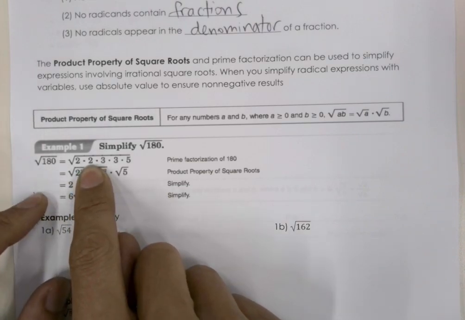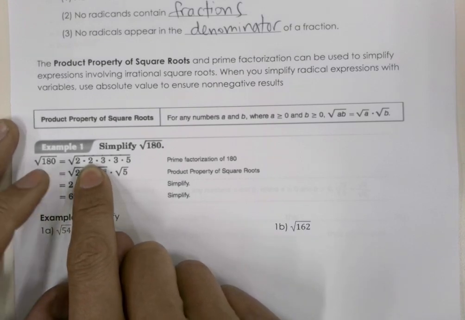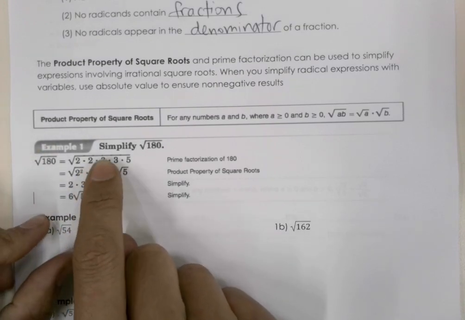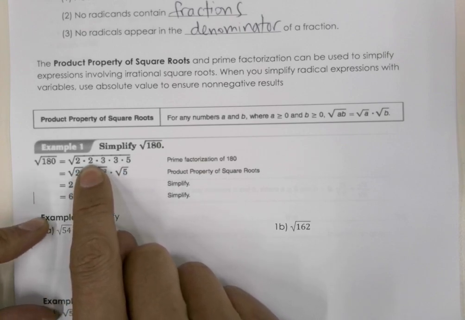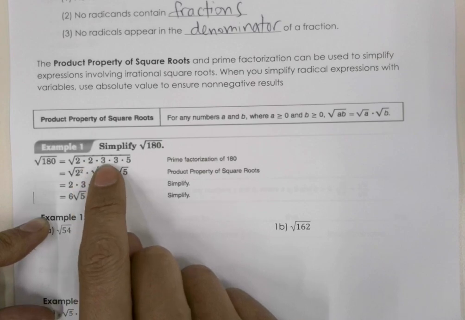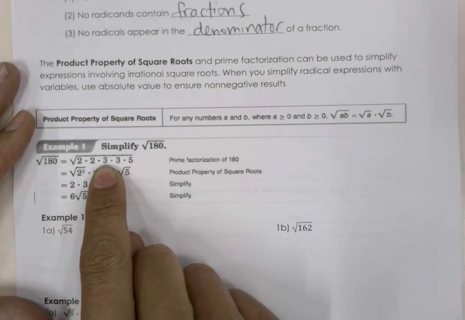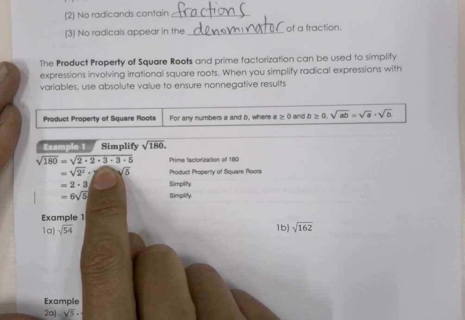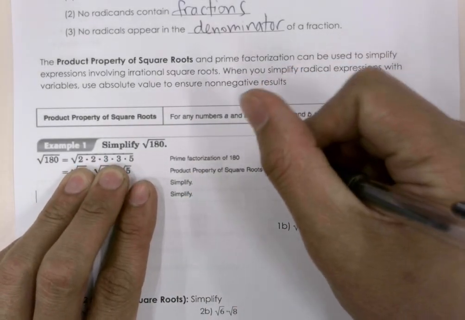So 90 divided by 2 is 45. Now 45 is no longer even, so we can't get another factor of 2 out of it. But we can get a factor of 3 out of it, right? So we'll pull a 3 out of 45. That's like dividing 45 by 3, so that gives us 15, right?